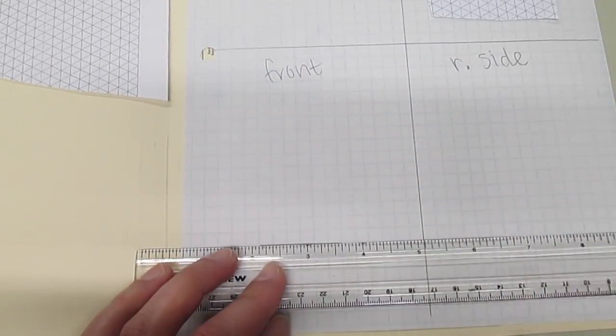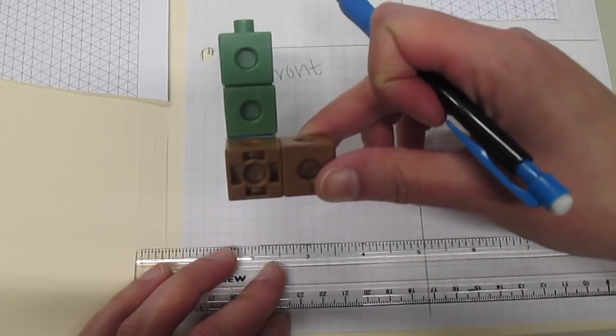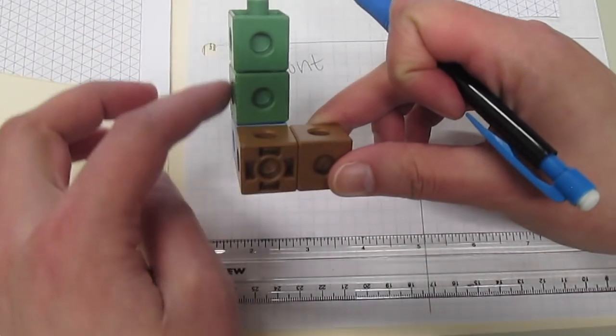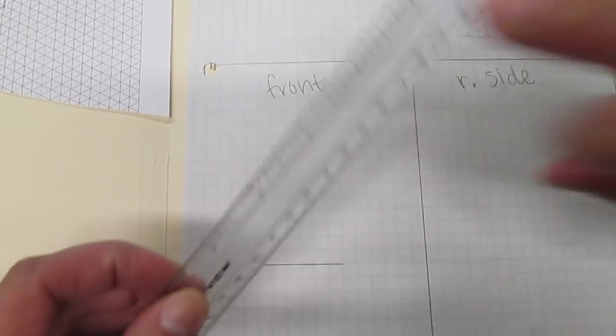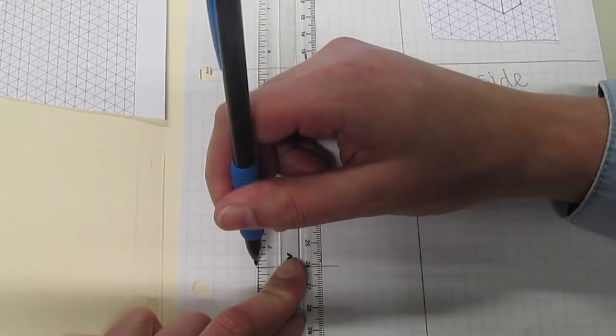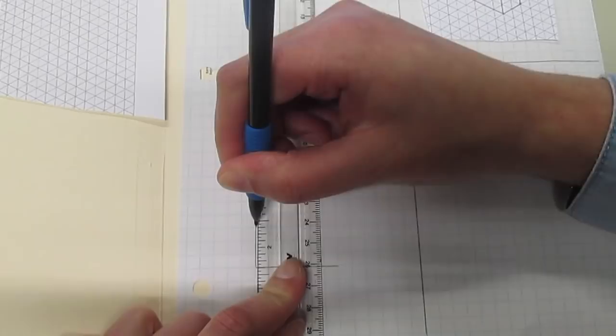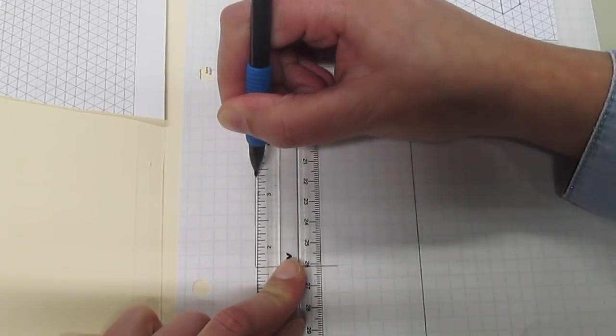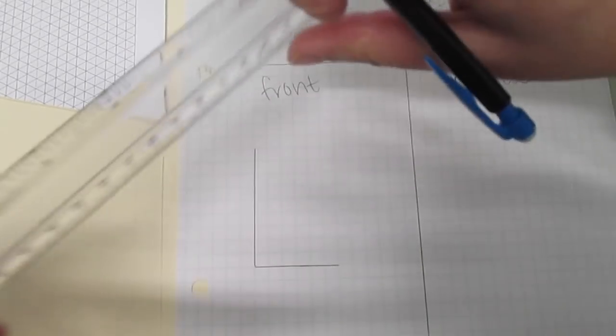And then it goes up 3 cubes, so I'm going to use 9 edges of squares over here. 1, 2, 3, 4, 5, 6, 7, 8, 9.